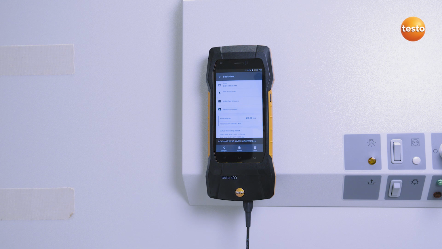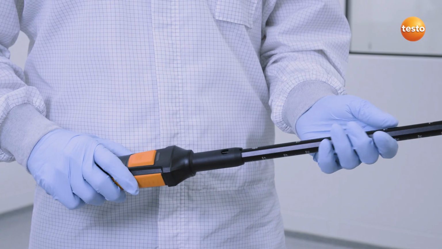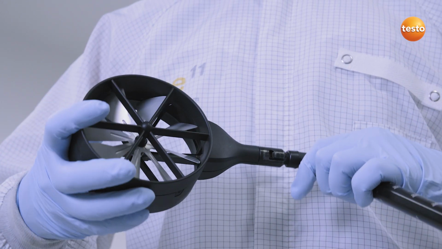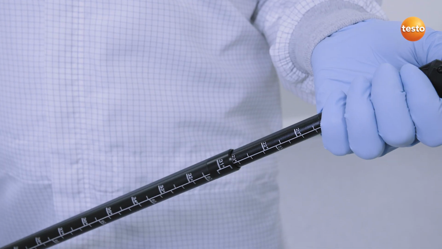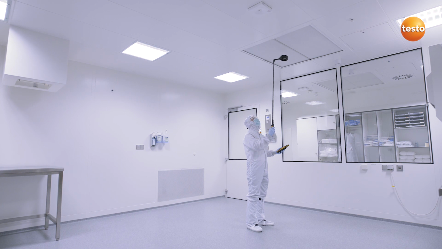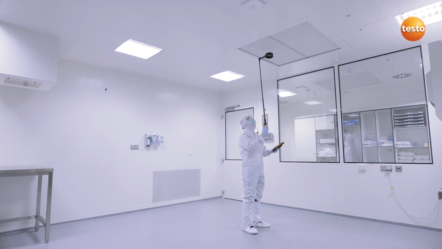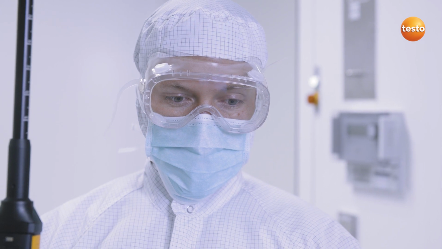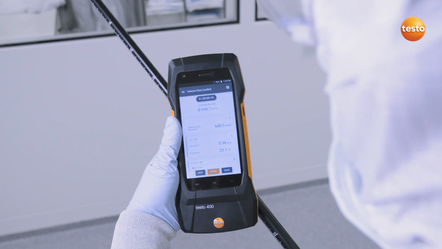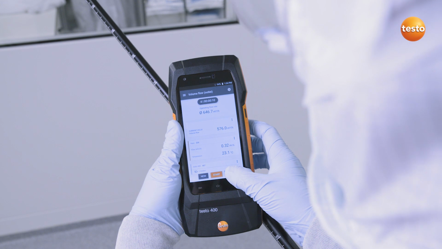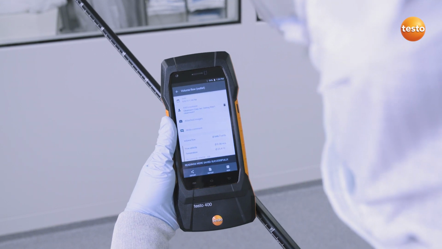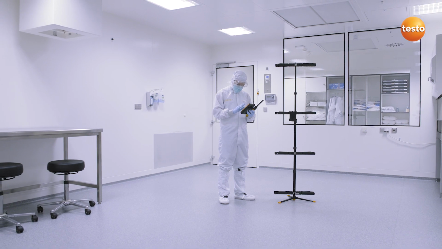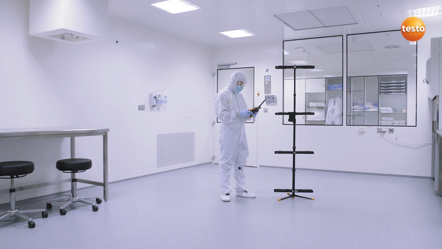In the next step, we carry out the measurement of the air input volume flow at the ceiling filter according to the norm. Using the 100 mm vane probe plus telescope and 90-degree angle, we measure at a distance of 15 to 30 centimeters from the front of the filter at 4 measurement points for 10 seconds per filter. Based on the mean values, the Testo 400 calculates the total volume flow per filter in order to check auto-cleaning in the clean room. After this, we measure the temperature and humidity in the clean room.